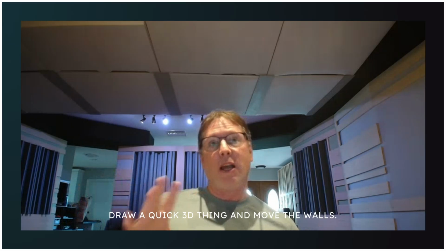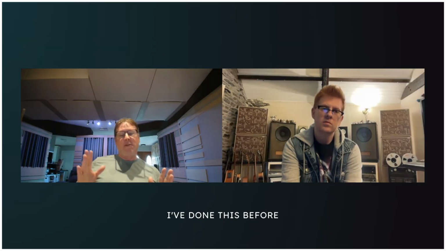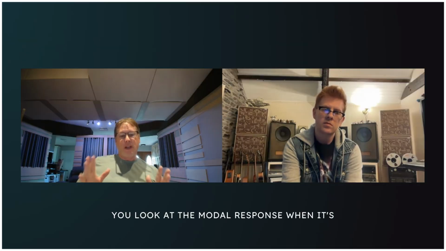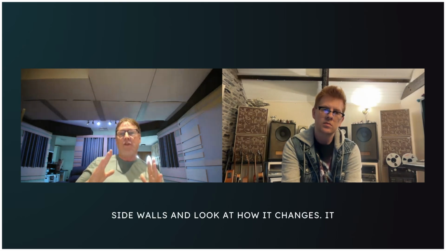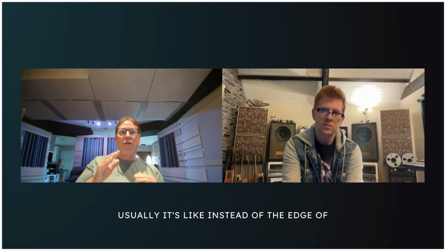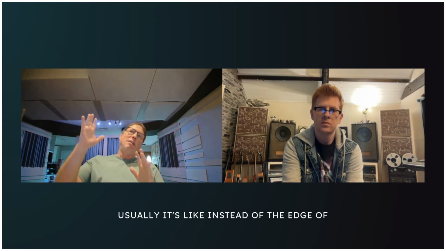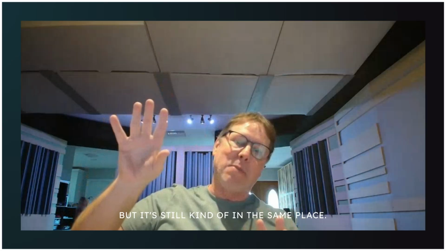Just draw a quick 3D thing and move the walls. I've done this before, where you just move the walls, you look at the modal response when it's a rectangle, and then you just splay the two side walls and look at how it changes. It doesn't change as much as you think it would. Usually, instead of the edge of that modal peak being like this, now it's like this, but it's still kind of in the same place.